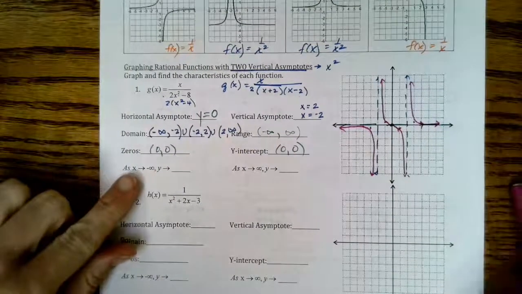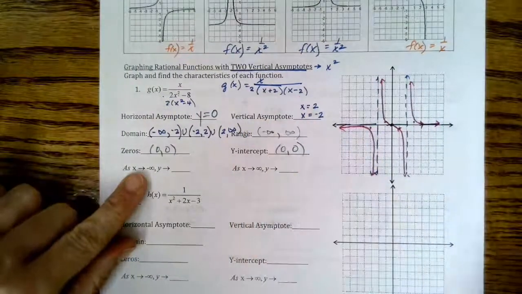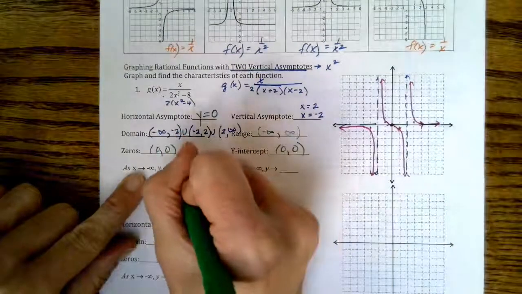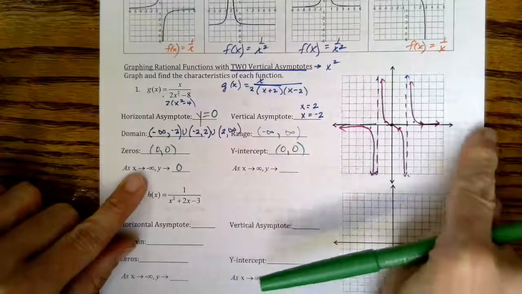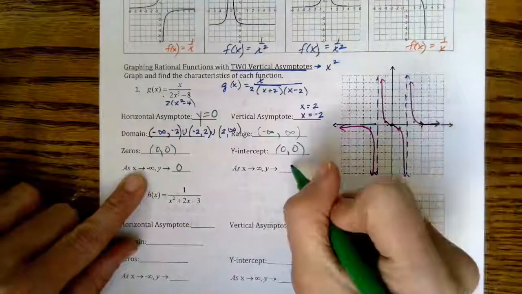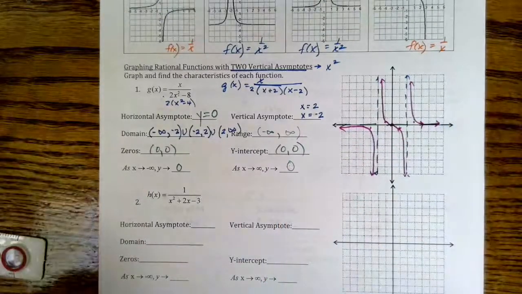All right, as x approaches negative infinity, this graph approaches 0. As x approaches positive infinity, this graph approaches 0.